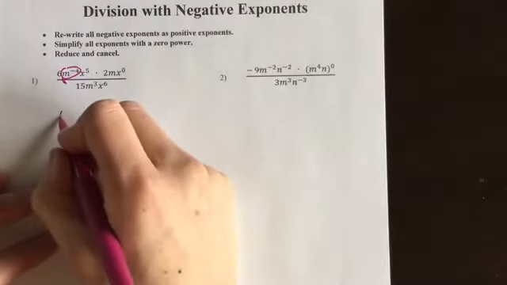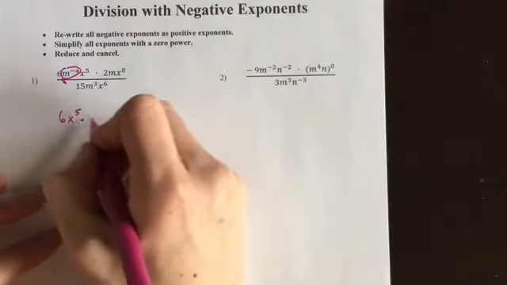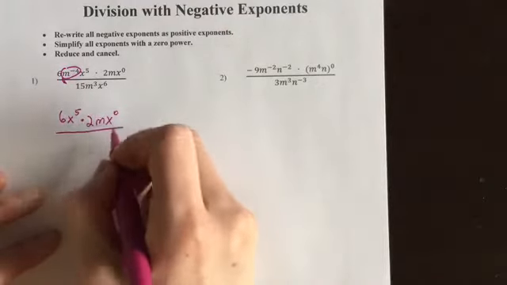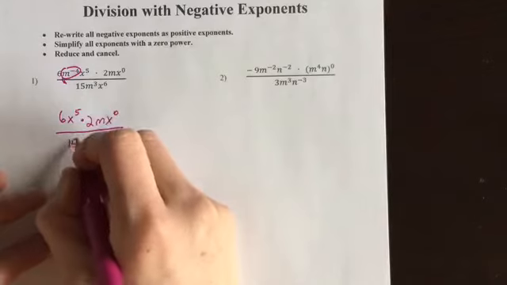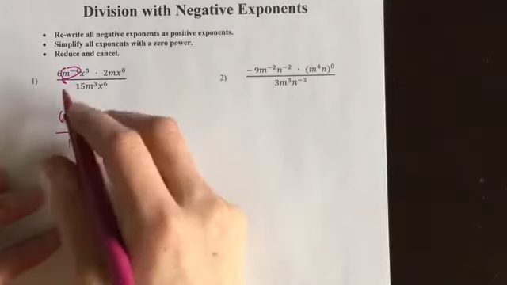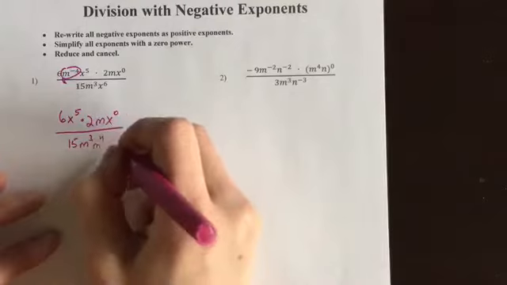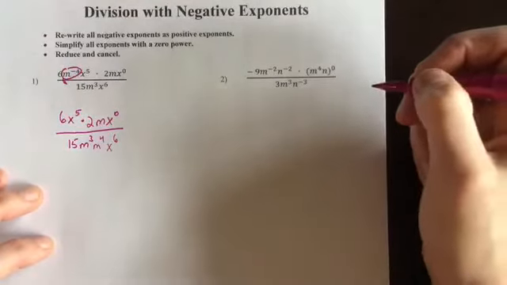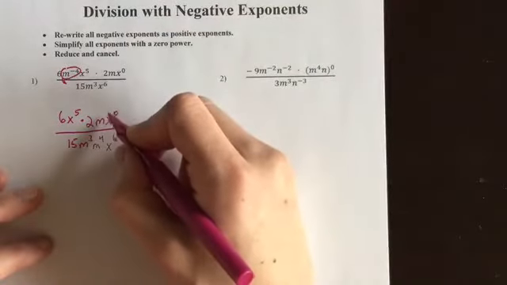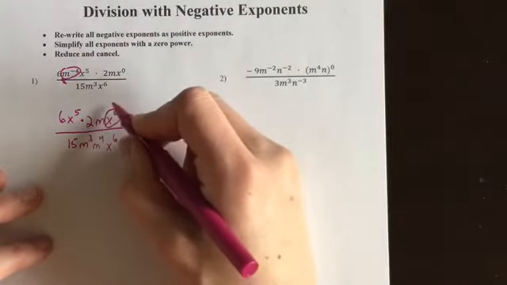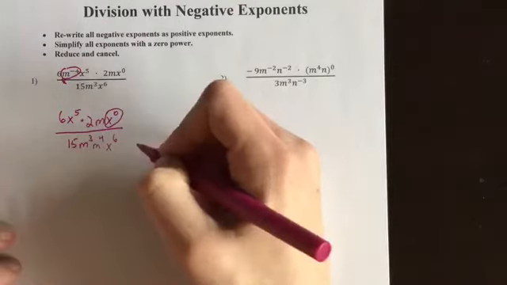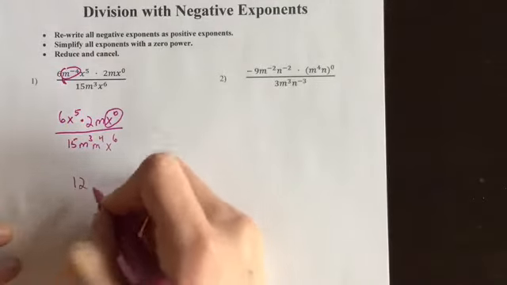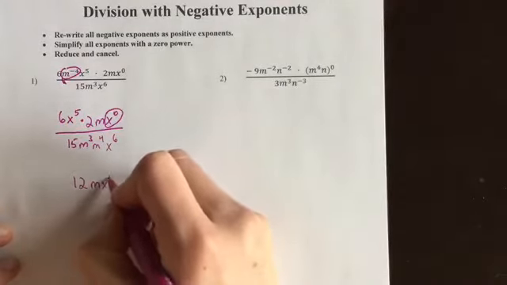When we do that, we get 6x to the fifth times 2mx to the 0 over 15m to the third. And now we've got that m to the fourth that becomes positive x to the sixth. You'll notice here we have a bunch of same bases to deal with and that x to the 0 power. That x to the 0 power is going to be 1, right? And 1 times anything is just itself. So in our numerator, 6 times 2 is 12. So that gives us 12mx to the fifth.